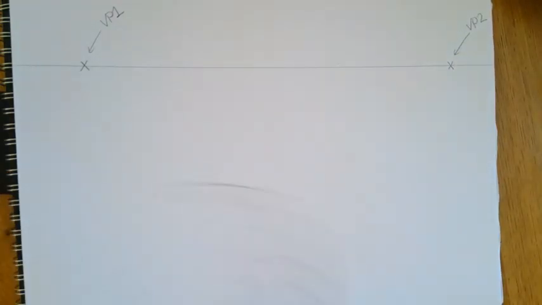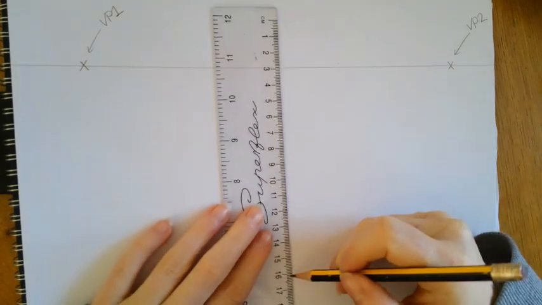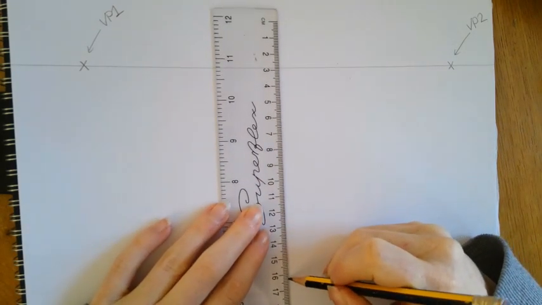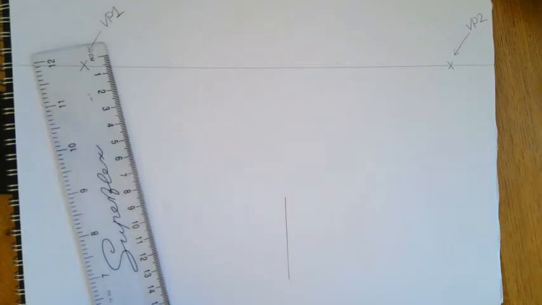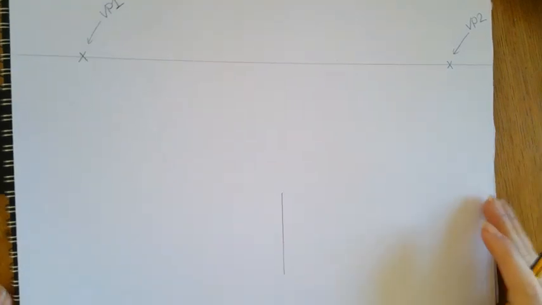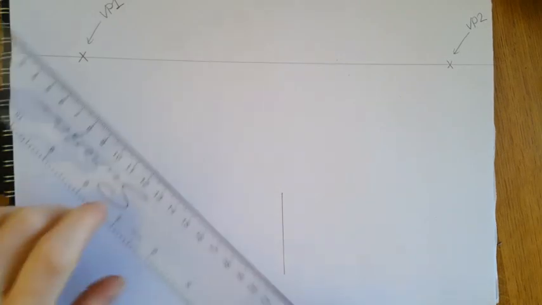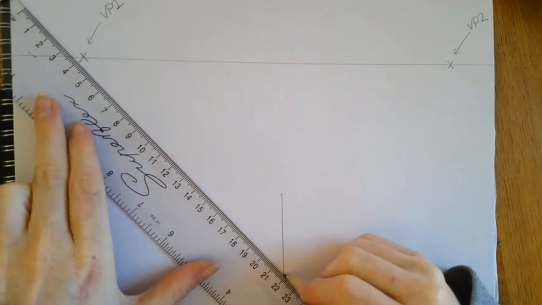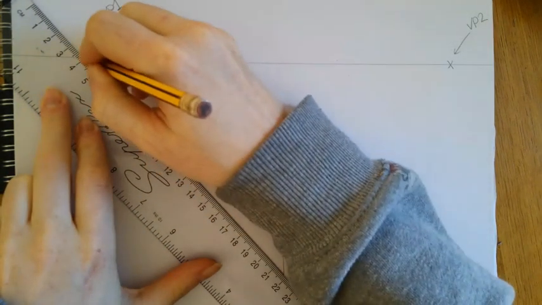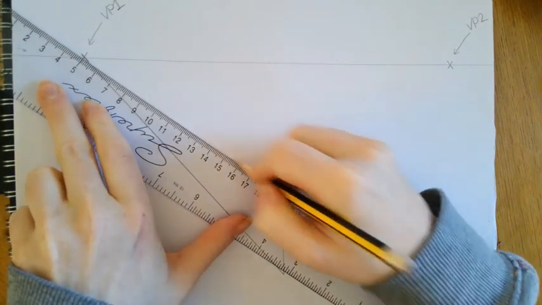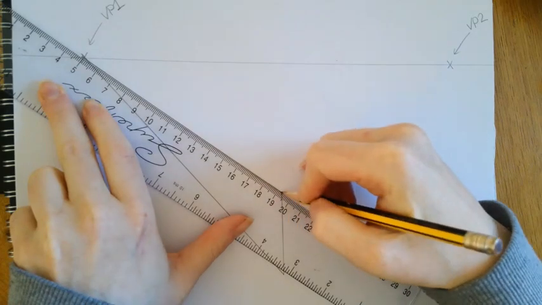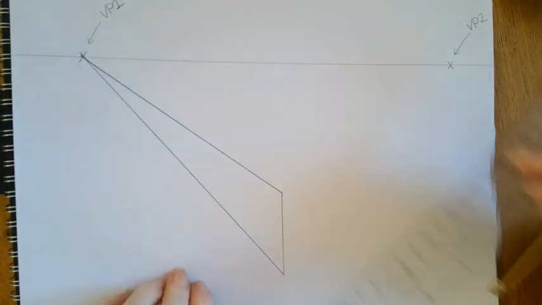You're then going to start like you did last week, where you have one corner of the building drawn below, sort of in the middle, and you're going to join the bottom up to vanishing point 1 and the top to vanishing point 1, and you're going to do the exact same to the other side to vanishing point 2.